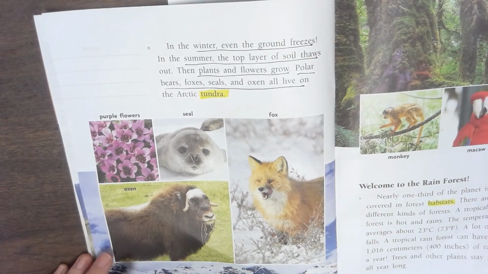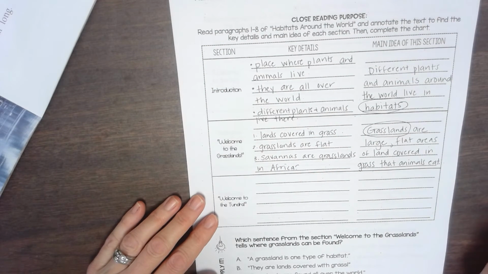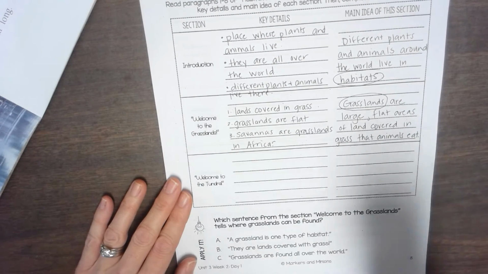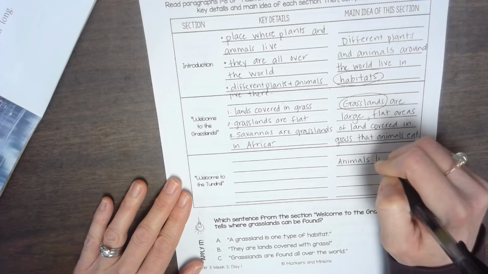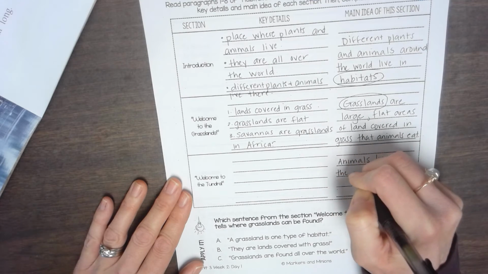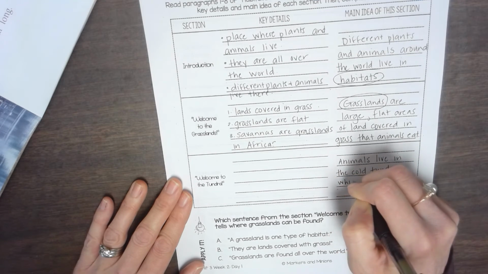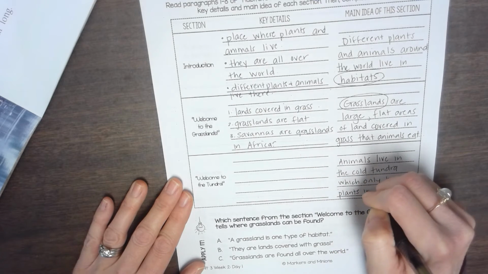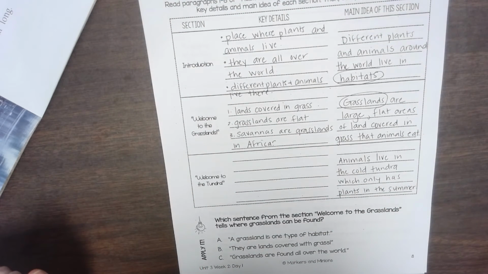Okay, so let's see if we can come up with a main idea. We know this section was about the tundra. And so I'll summarize those key details into one sentence. Animals live in the cold tundra, which only has plants in the summer.